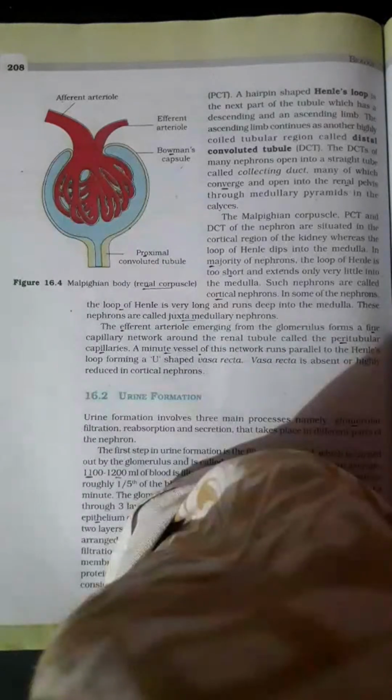Now this efferent arteriole makes a fine capillary network, the peritubular capillaries, around these renal tubules like the PCT, Henle's loop, and DCT. Now a minute vessel of this peritubular capillary network runs parallel to Henle's loop, forming a U-shaped vasa recta. It means a capillary that runs parallel to Henle's loop forms the vasa recta, which is U-shaped.